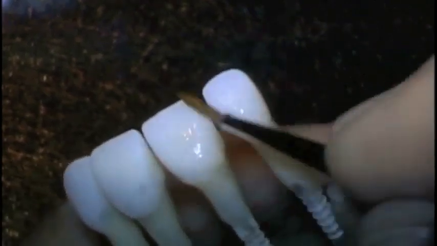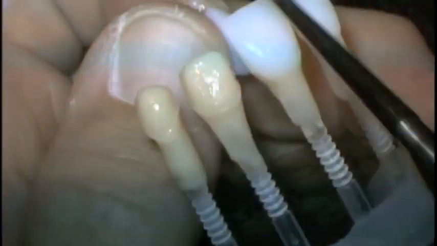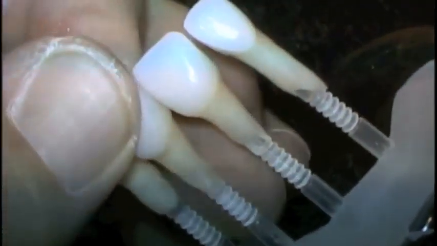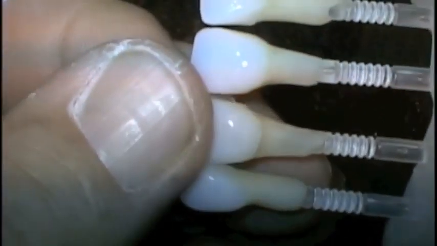We'll start off our staining process by dampening the surface with a little bit of stain liquid. And one thing that's really important is to make sure that you have stain liquid underneath between the restoration and your composite dies, because it makes a big difference in the amount of show through of underlying color, and that plays a very important role.